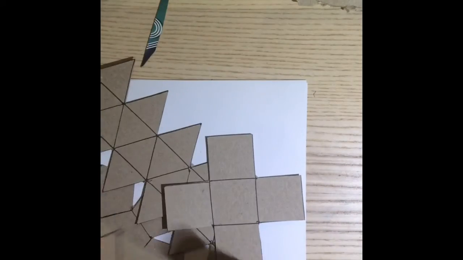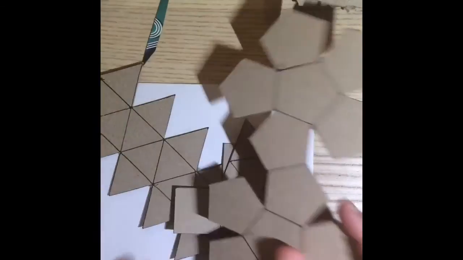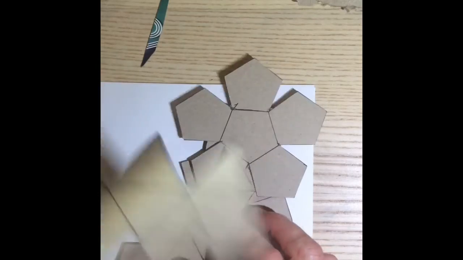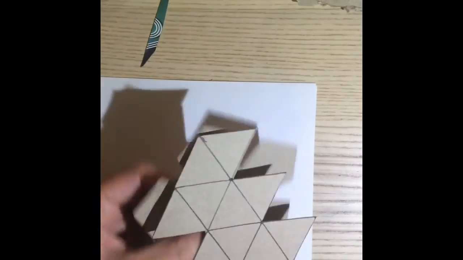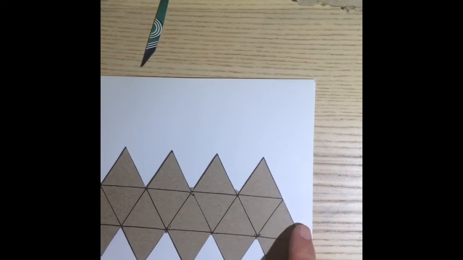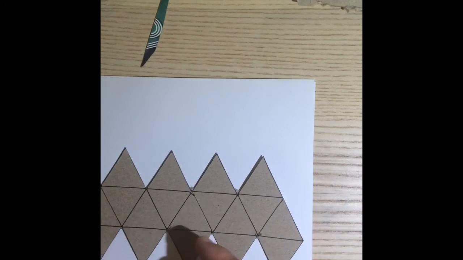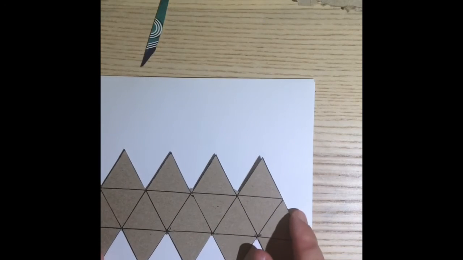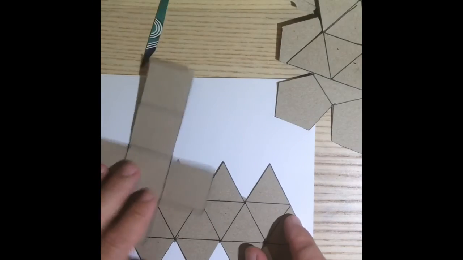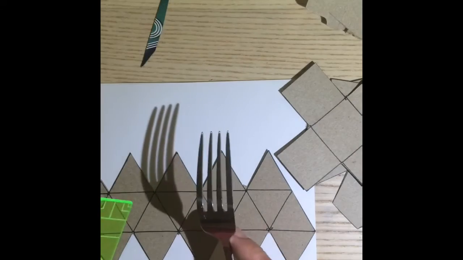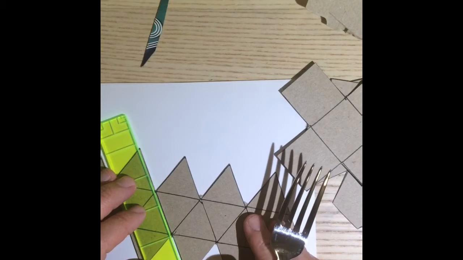Now I'm going to cut these out with the scissors so I get them to be the pattern that I want them to be. So now I've cut all of these out, and I have the cube, the tetrahedron, the dodecahedron, the octahedron, and the icosahedron. Now, the next thing I need to do is to score all of these. Every time there's a line here, I need to score it in order to make them fold easily. So I'm going to get a fork and a ruler to score each one of these.